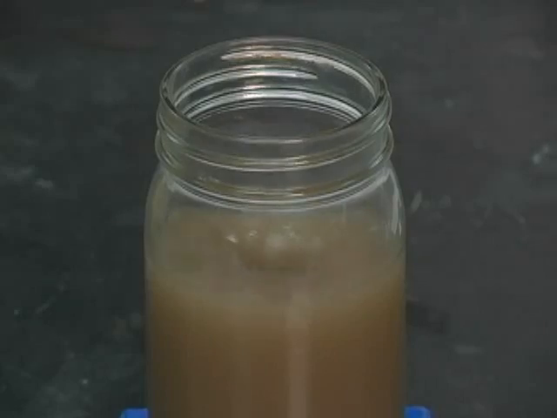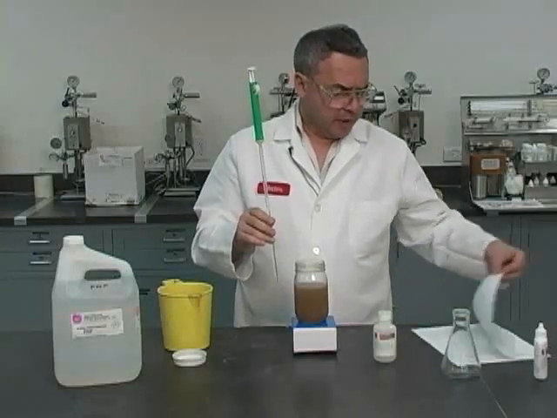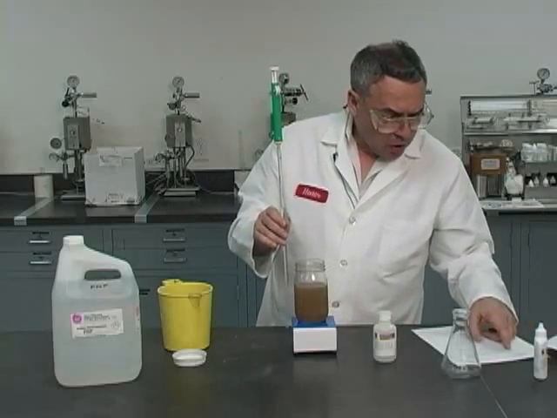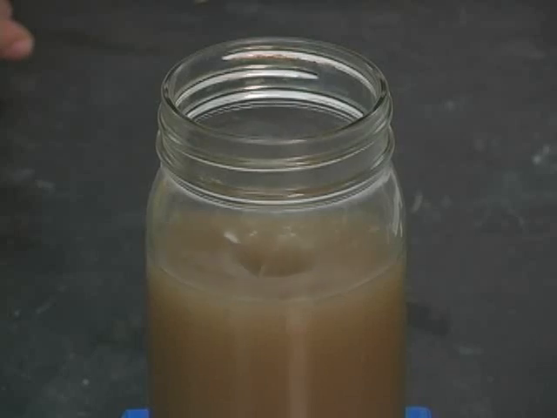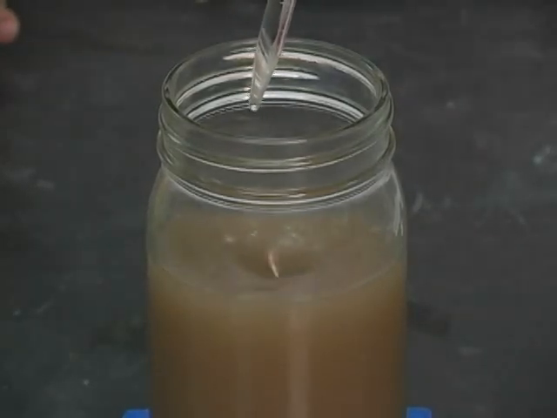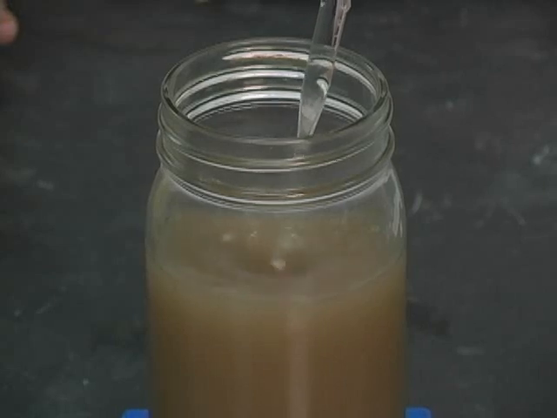The next step, I'm going to lower the pH of the water phase, making sure that the pH is below 7 by adding 10 or 20 more drops of the same acid I've been using so far. So I'm going to go ahead and put, let's say, 20 more drops.